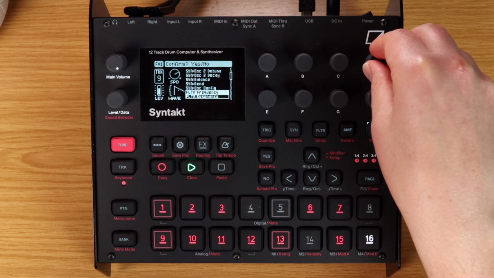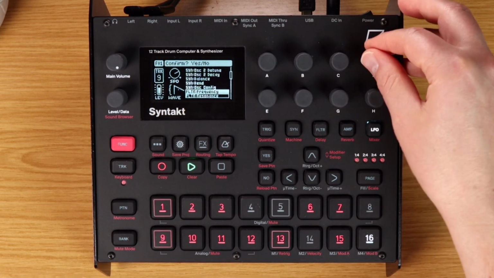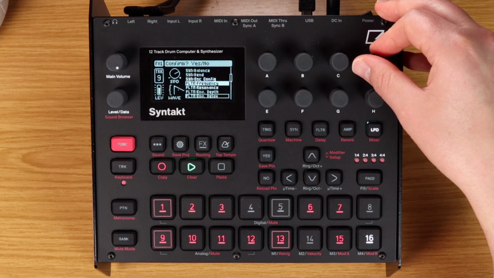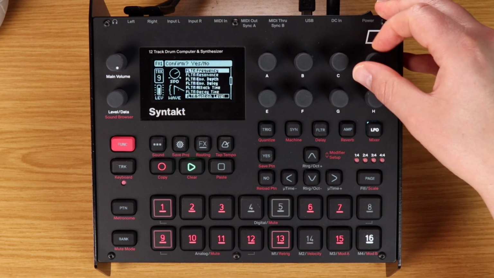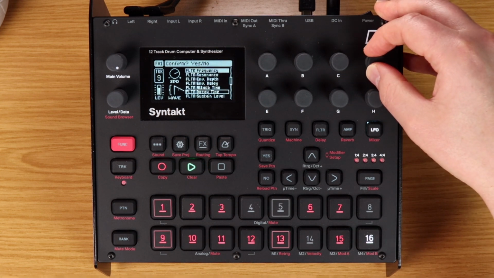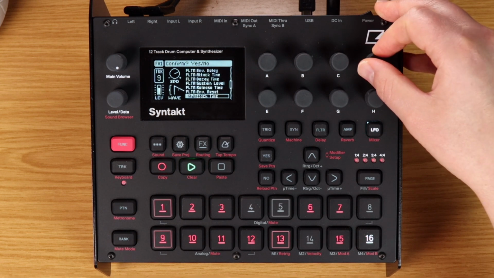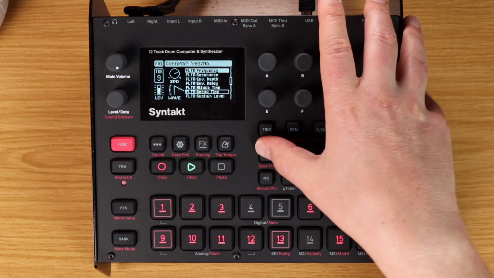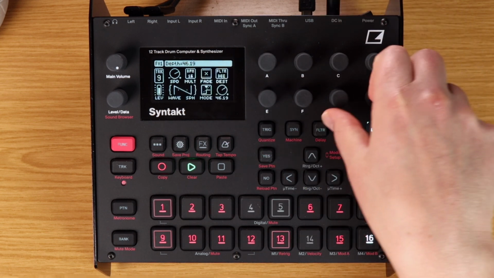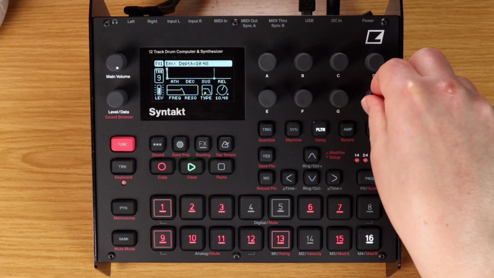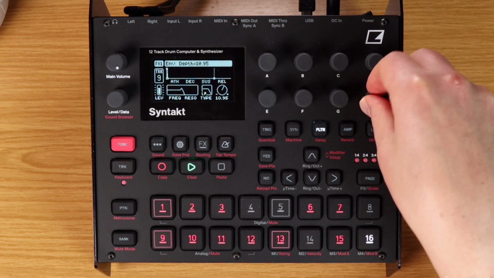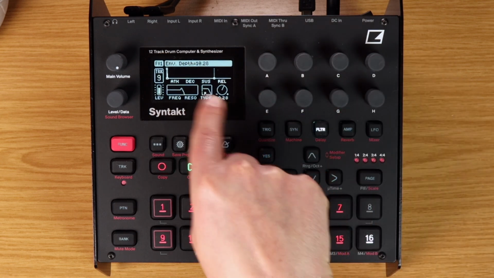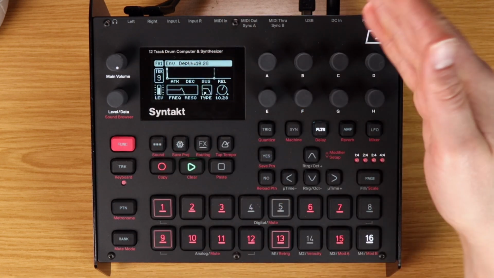What we can also do is just look through the different options available. Maybe we could do the filter envelope, or the filter envelope decay time. That's cool. So it's changing that. I've always got this up, and then sometimes it's opening it up a bit more.